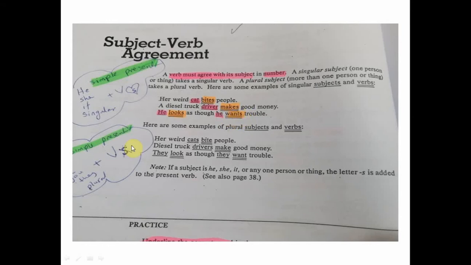Okay? Here are some examples of plural subjects and verbs. We're going to take the same previous sentences, but we are going to change every singular subject, like cat in the first sentence, to plural in the second sentence, cats. One driver, drivers. He, they. So all we did is change the singular subject from the first set of sentences to a plural subject in the second set of sentences. Now, pay attention to the differences.